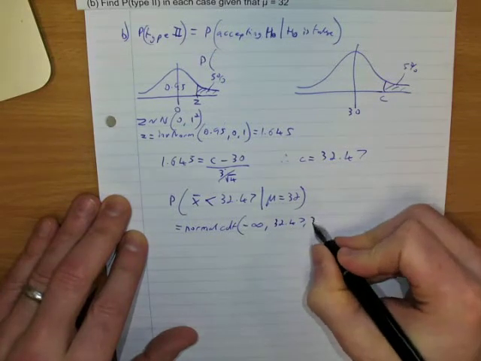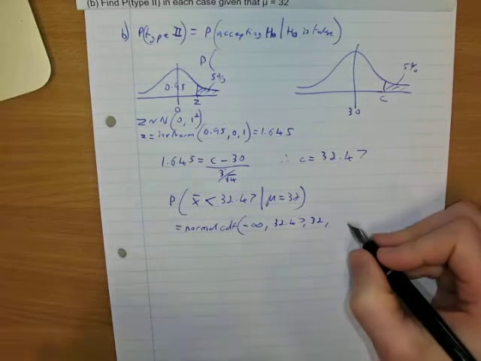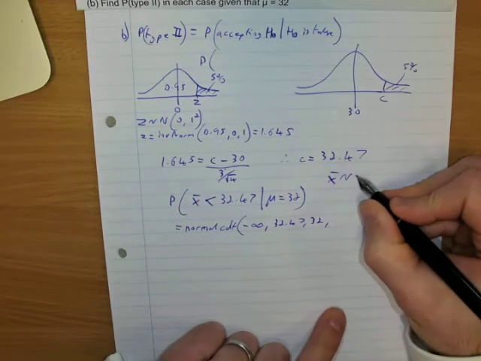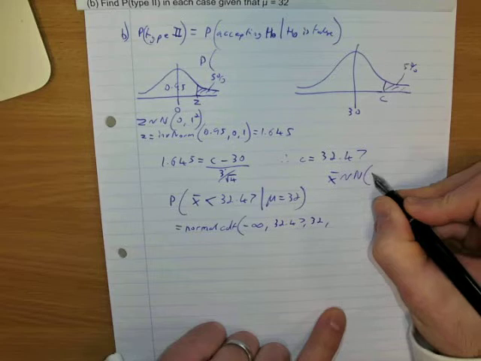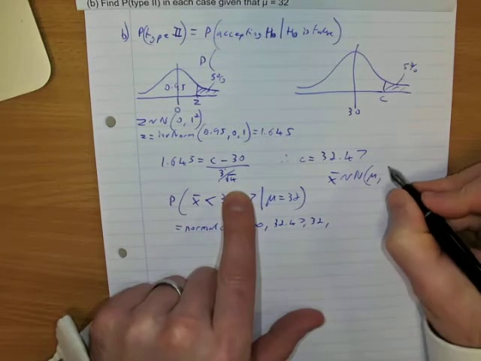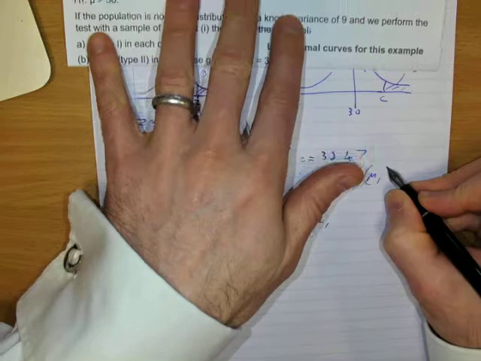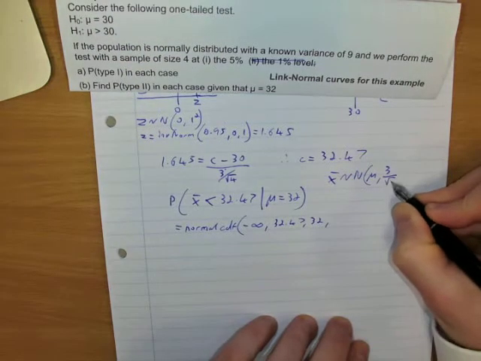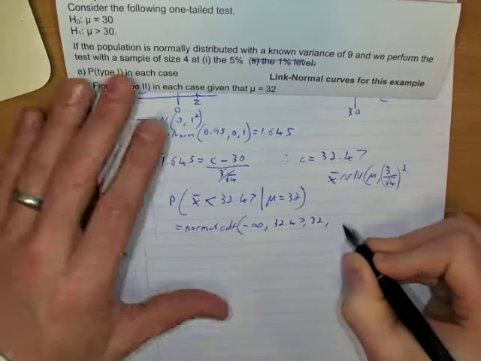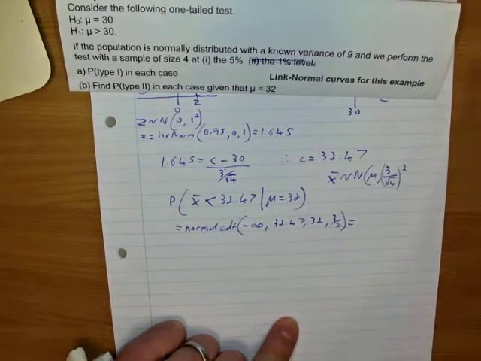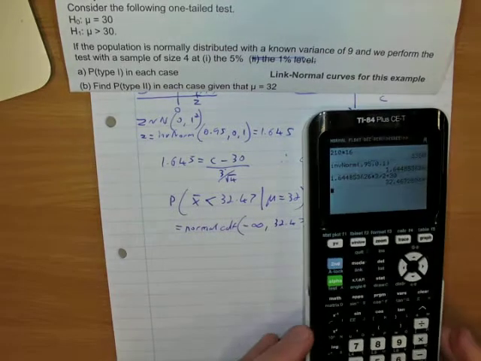Our mean is 32. For the variance, X bar is a sample mean, so it's going to be normally distributed. Its mean is what we're testing in our hypothesis. We were told that the population variance was 9, so its standard deviation was 3. We had a sample size of 4, so we're going to put in here 3 over 2.